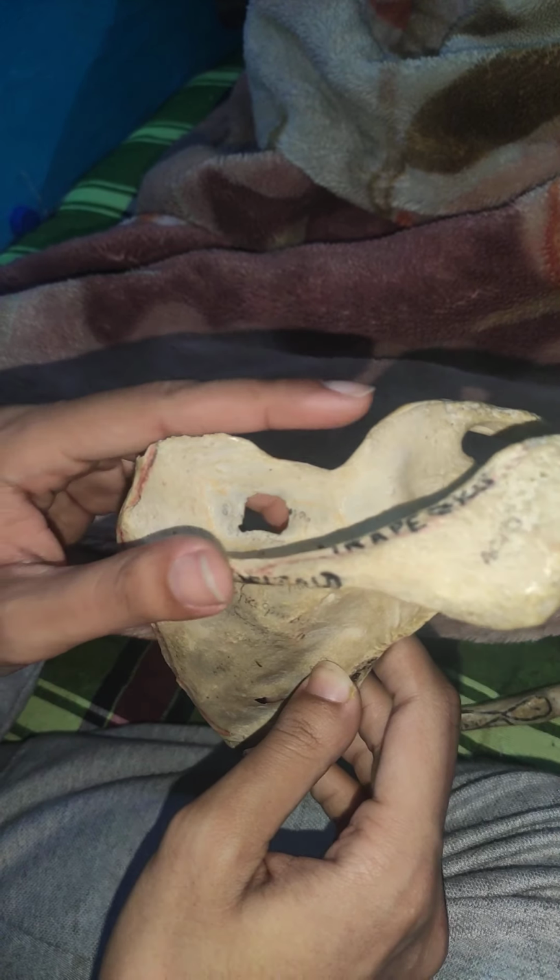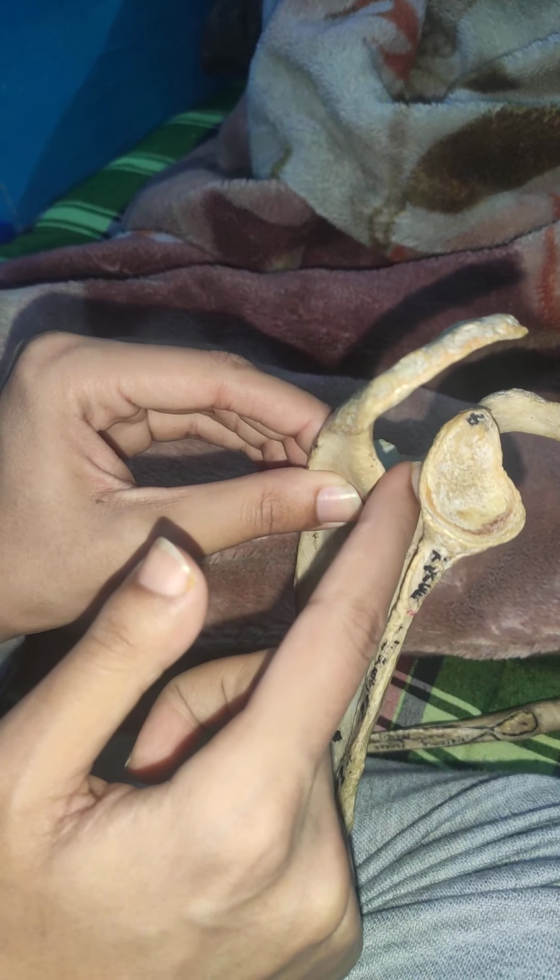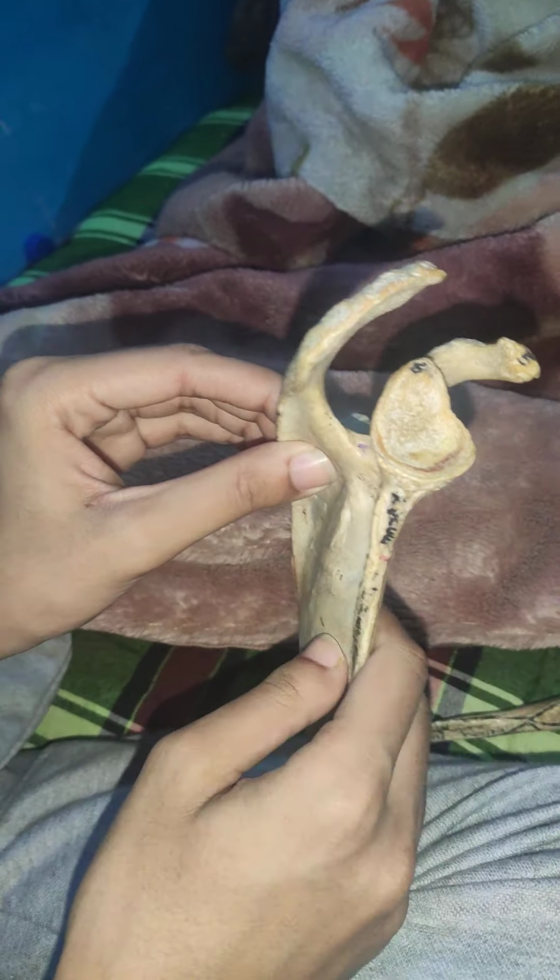Now the superior border. Superior border consists of a notch known as the suprascapular notch. Suprascapular notch can be converted into a suprascapular foramen by the suprascapular ligament, and through this foramen the suprascapular nerve passes, and above this the suprascapular vessels pass. Then they go into this notch, known as the spinoglenoid notch, between the spinous process and glenoid cavity. This notch can also be converted into a foramen by the spinoglenoid ligament.